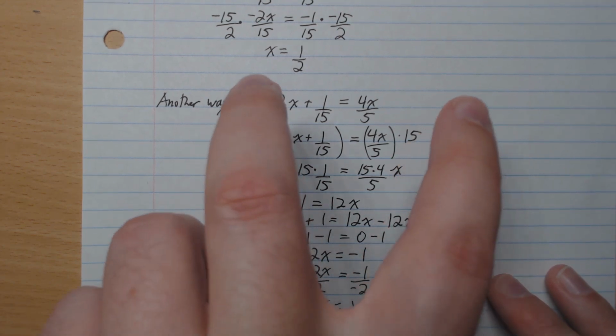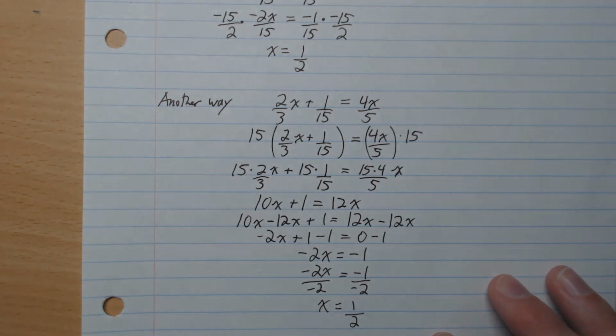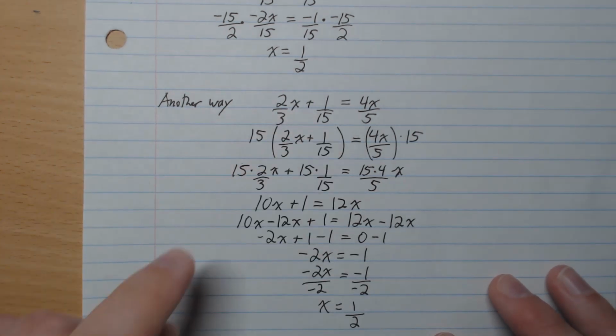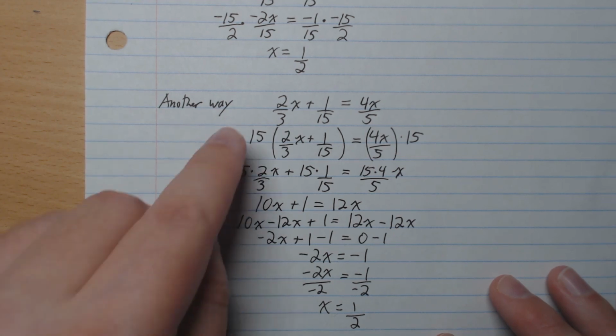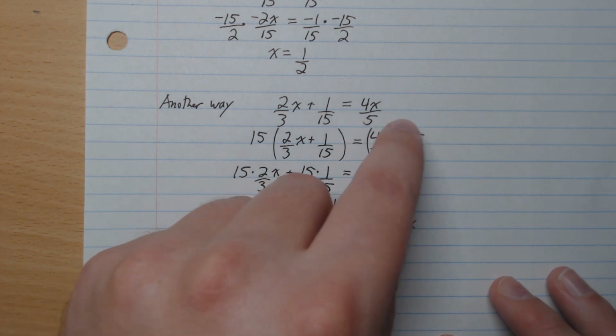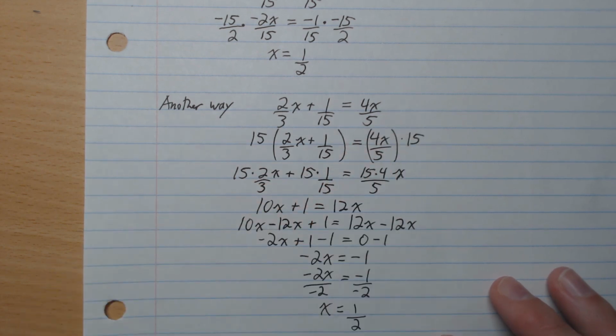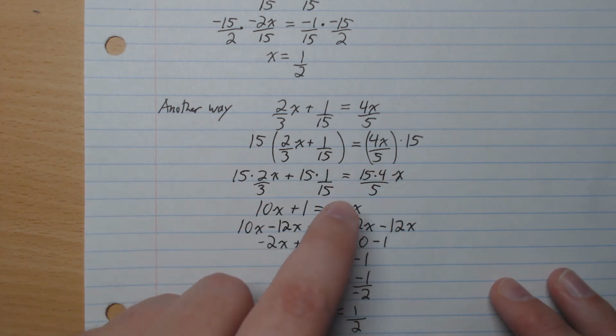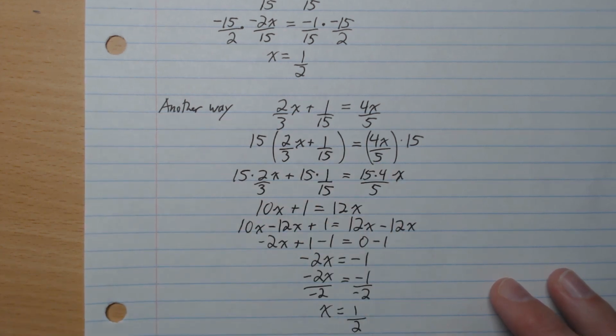So we can go times 15 to both sides like that. And then we distribute the 15 here. So we have 15 times 2 over 3, 15 times 1 over 15, 4 times 15 over 5 like that. And so this reduces to 10x plus 1 equals 12x as such.